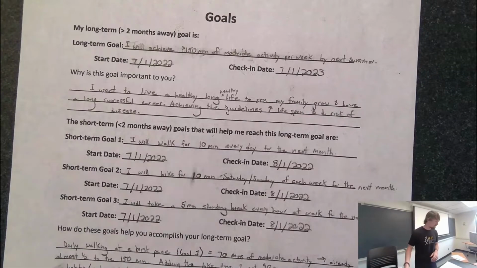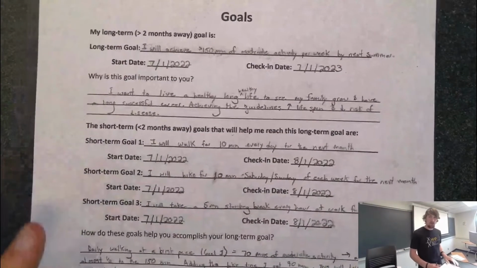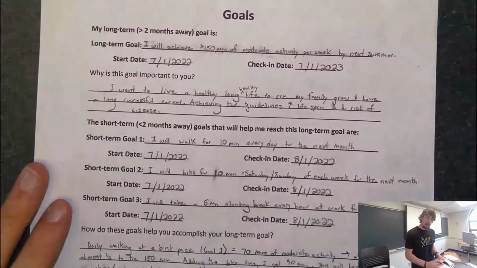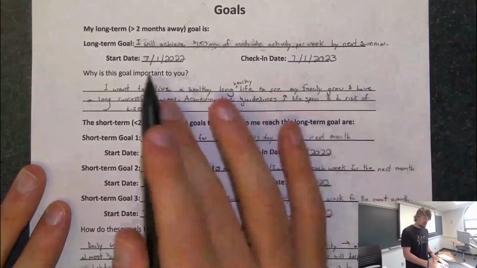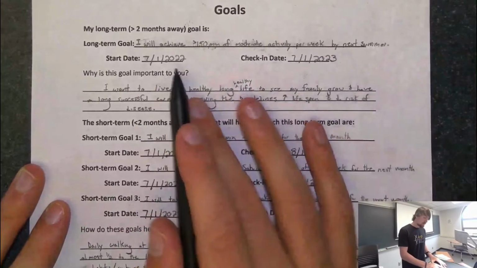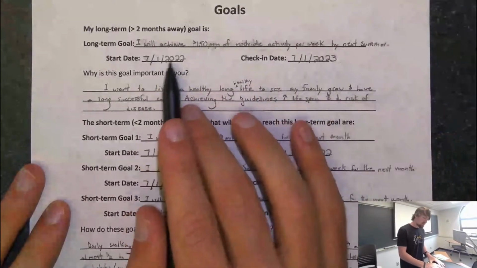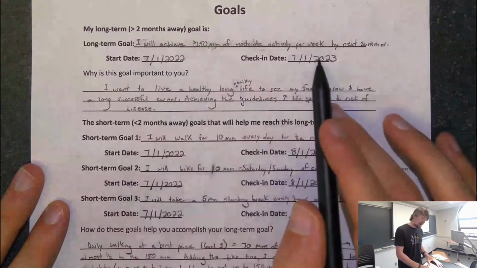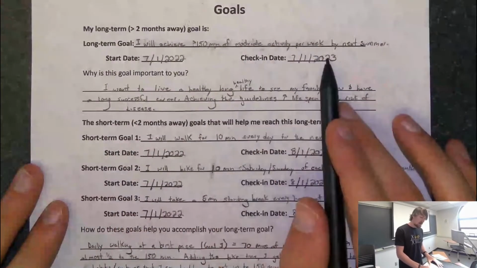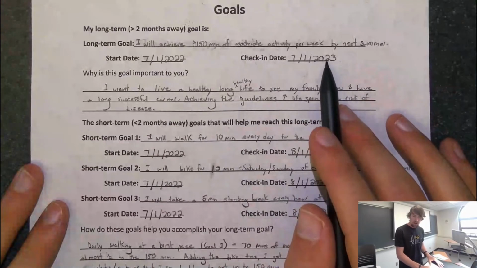Let's get started. So the first thing we need to do is identify our goals. I have this sheet, which is in the goal module. You can see we can set a long-term goal. I have a goal that I'm starting to work on, or I'm thinking about starting this summer, but I'm actually going to start hitting it by next summer, July of 2023.